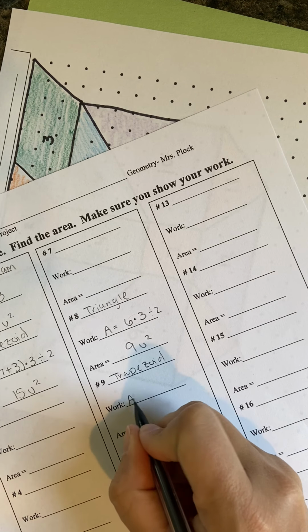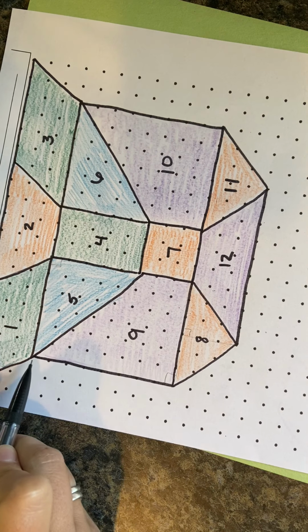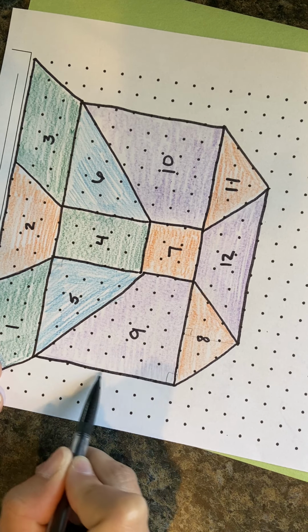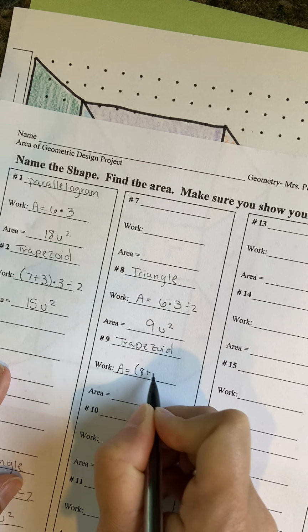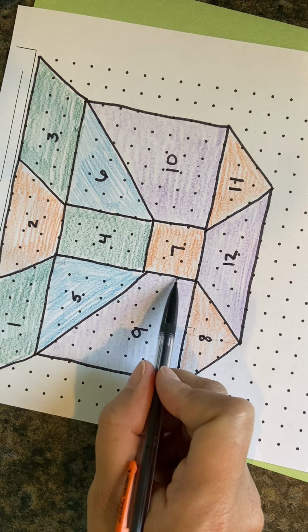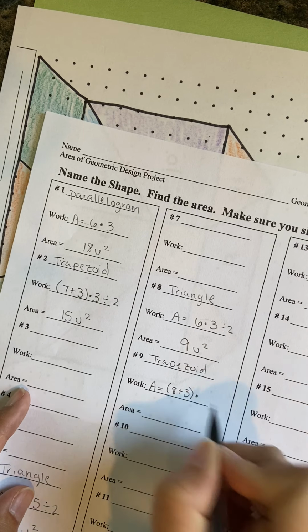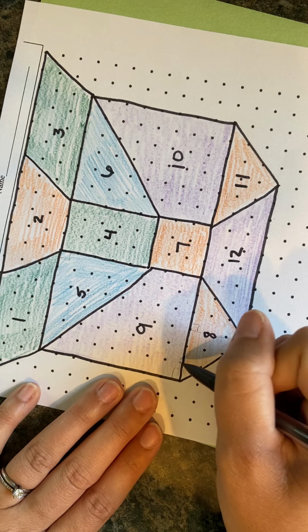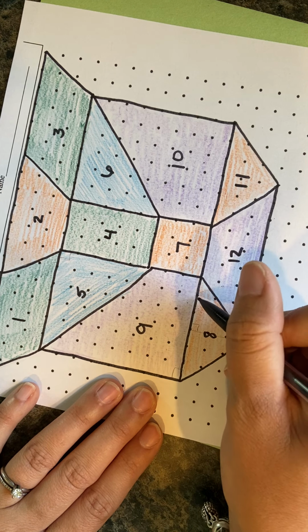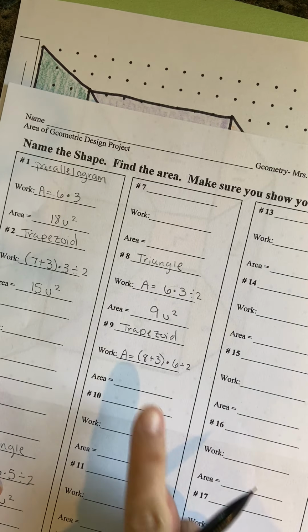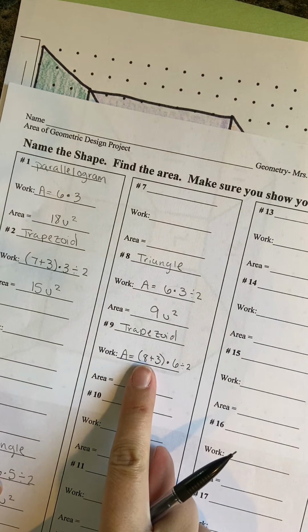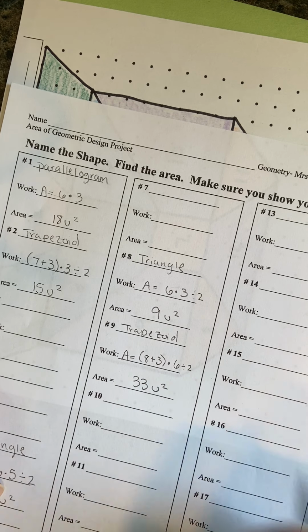Okay, and area equals, I need base 1 and base 2. So I'm going to count out how long this bottom base is. So that's 1, 2, 3, 4, 5, 6, 7, 8 units. And then the top base is 1, 2, 3. Times my height. Height goes straight up and down between the bases. That's 1, 2, 3, 4, 5, 6. And then divide by 2. All right, so parentheses first. 8 plus 3 is 11. 11 times 6 is 66. Divided by 2 would be 33 units squared.